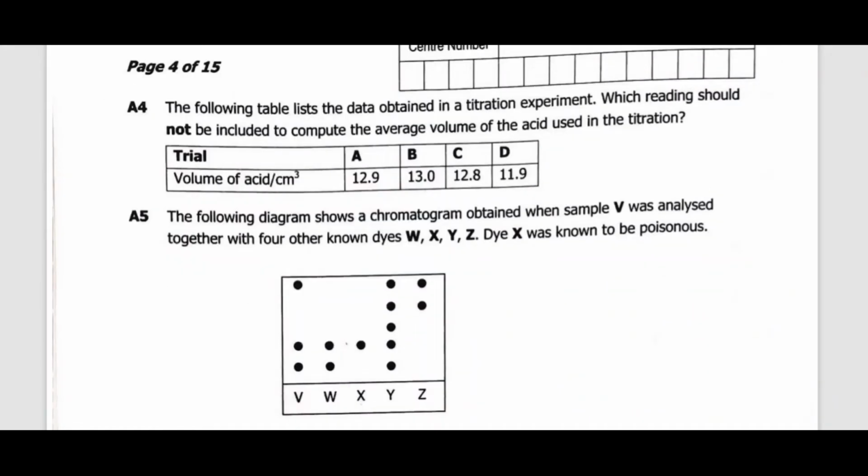The following table lists the data obtained in a titration experiment. Which reading should not be included to compute the average volume of the acid used in the titration? Here we need to look at how close these numbers are. The number that shows the greater difference will be the number that must be excluded. So let's look at the numbers.